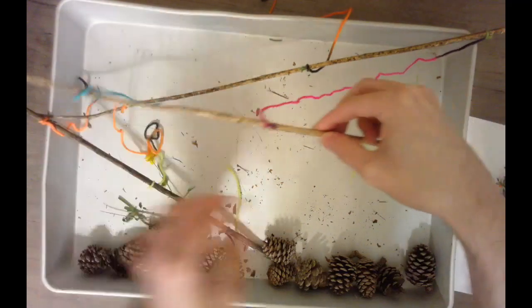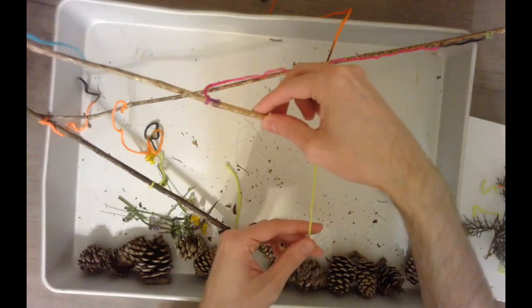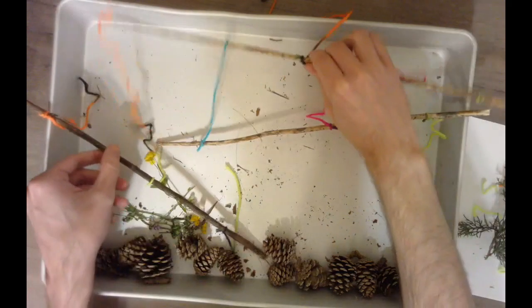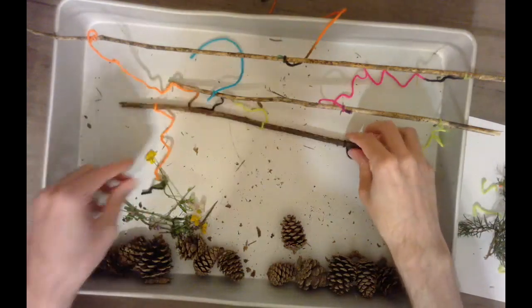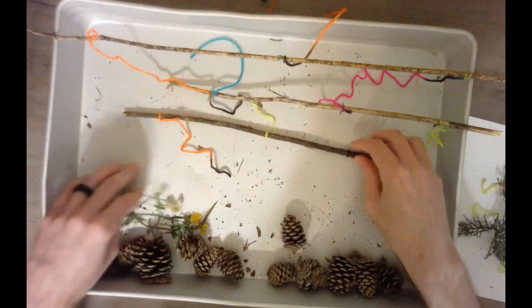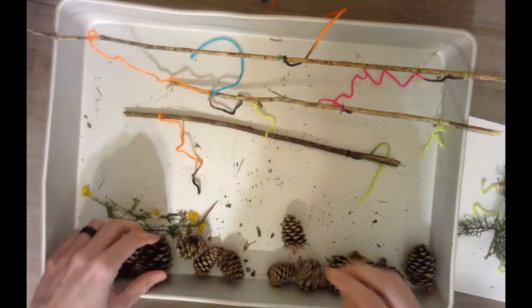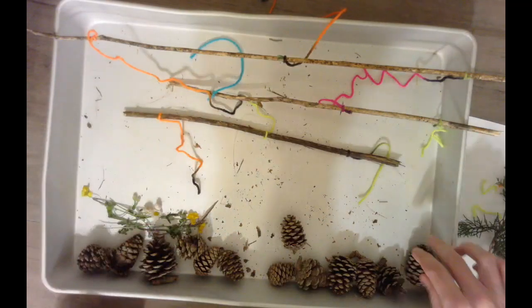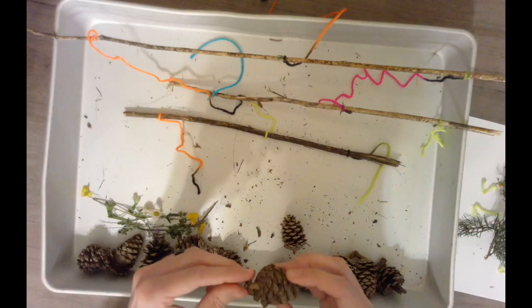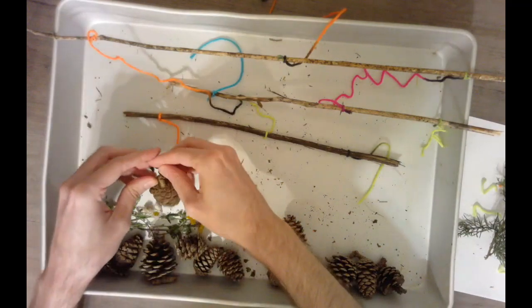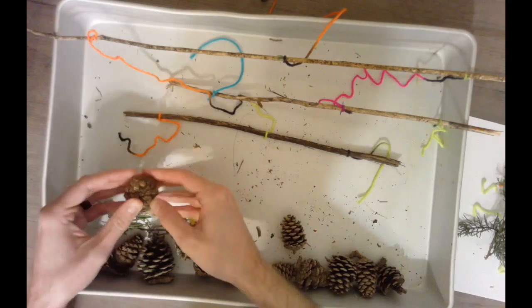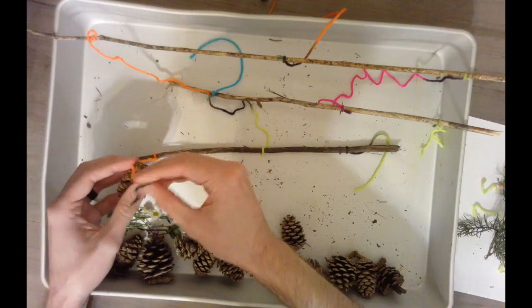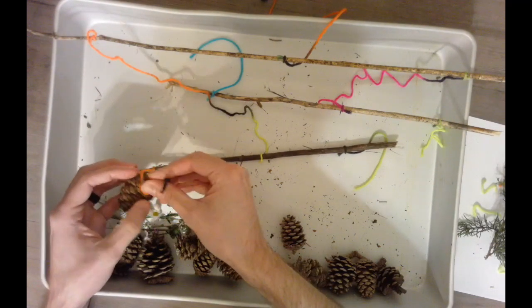This one and this one that we're going to attach pine cones or leaves or whatever else you found in nature to. So we're going to start with my left short stick, and we're going to go to the left side, and I'm going to attach, let's attach this pine cone to this side. Now I was lucky with this pine cone because it's got a little stem at the top that I can tie my string around.